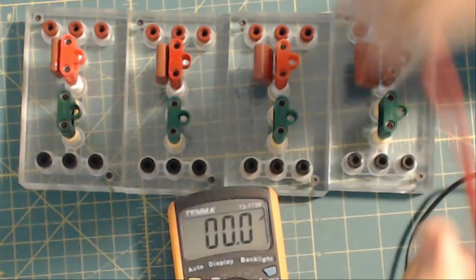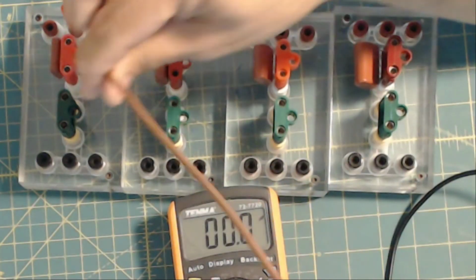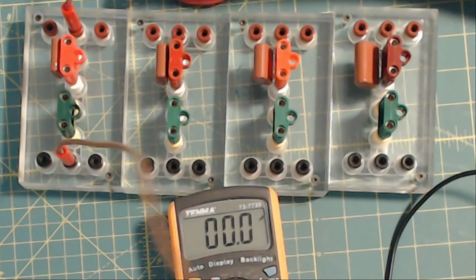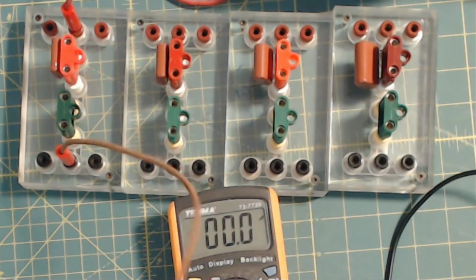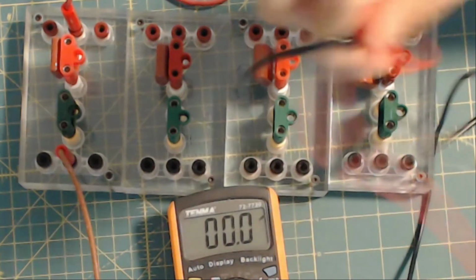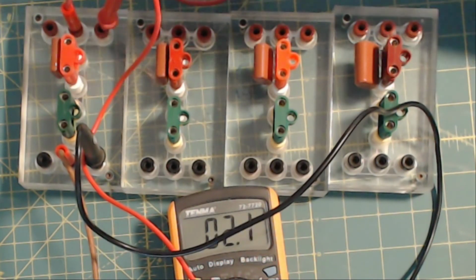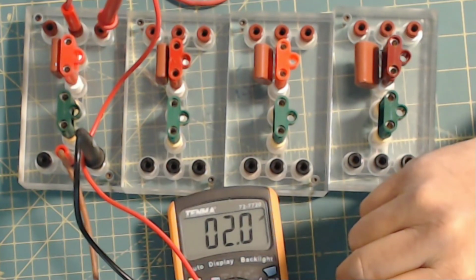So if I want, I can connect here, and if I measure that, it will be the capacitance. In fact, I can do that. And you see it's the capacitance of the capacitor.